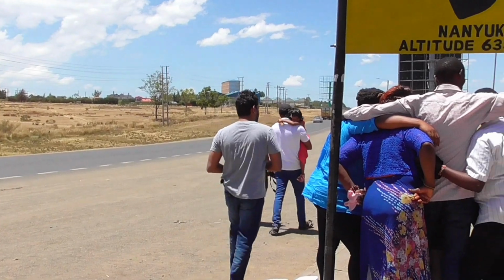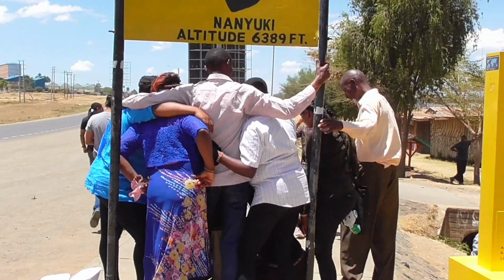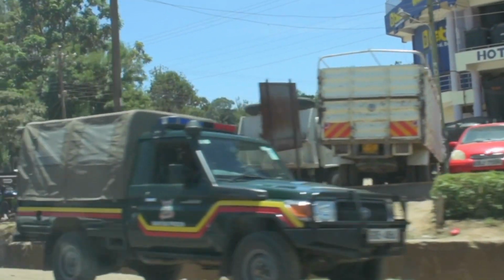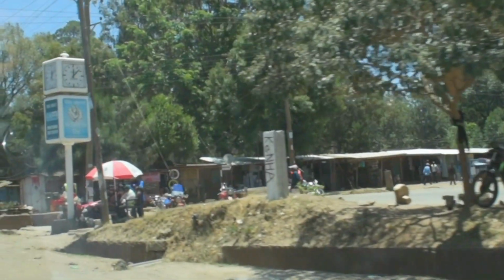Thus, our trip to Equator Point has come to an end, and we are heading back to Nairobi. Hope you liked it.